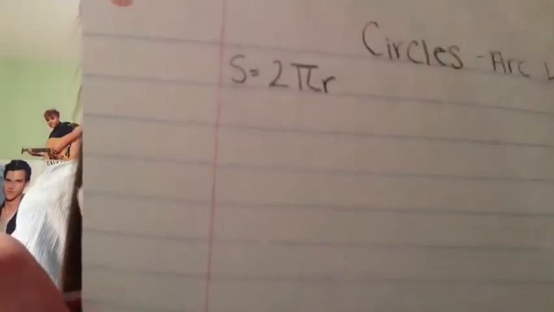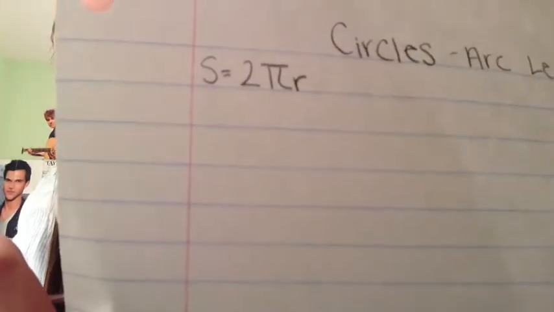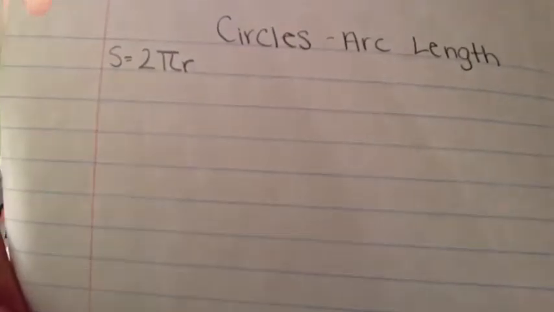So I'm just going to show you my paper. That's the basic formula. So that's what I have written right here in case you want to see. And I labeled it circles arc length.